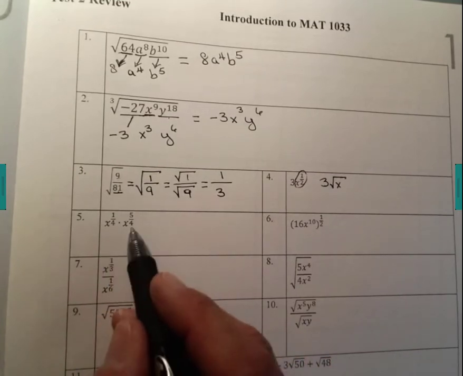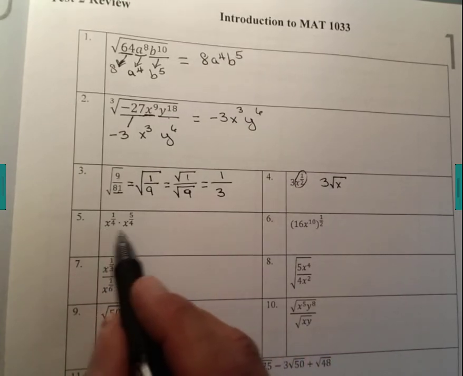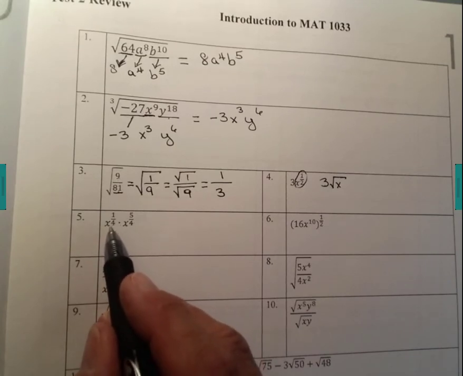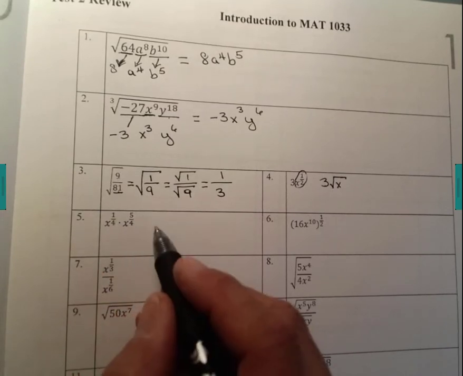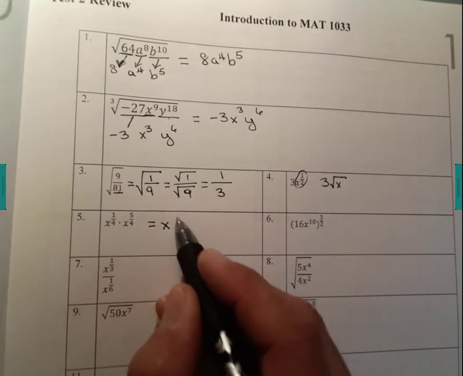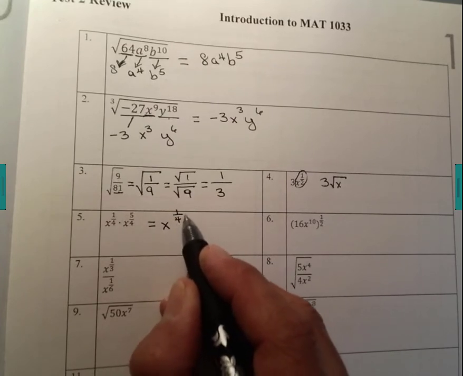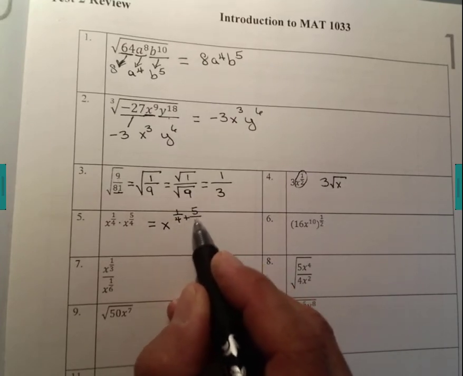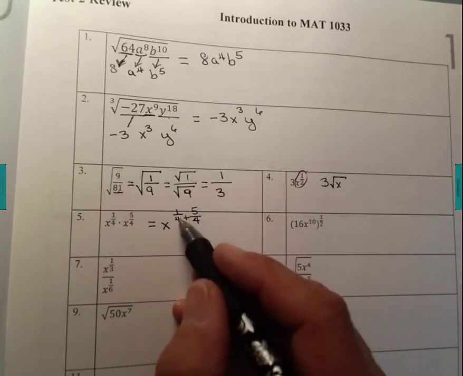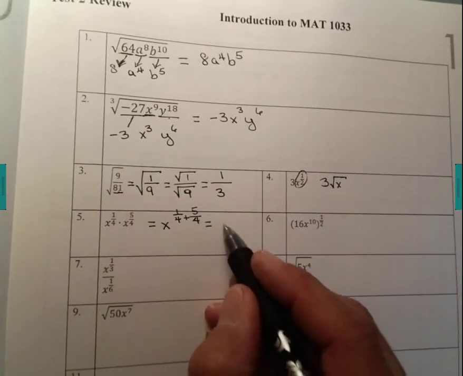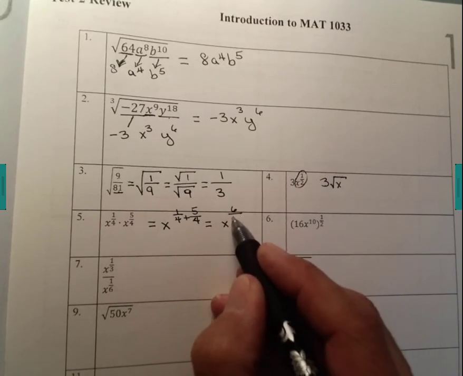All right, let's try this one. When we have the same base, and these are both x's, raised to an exponent, and they're being multiplied, we can do the multiplication by adding the exponents. Well, this would be basically saying x to the 1/4 plus 5/4. So once I've got that, I can add those because they have the same denominator. This is really x to the power of 6 over 4.